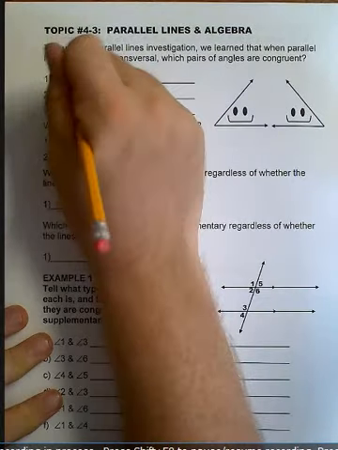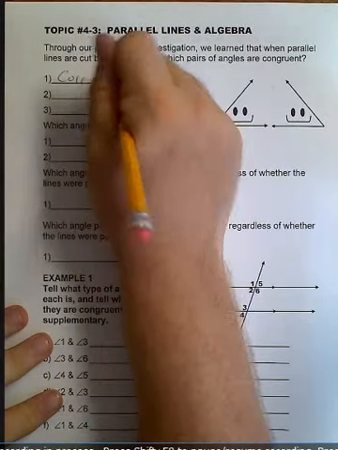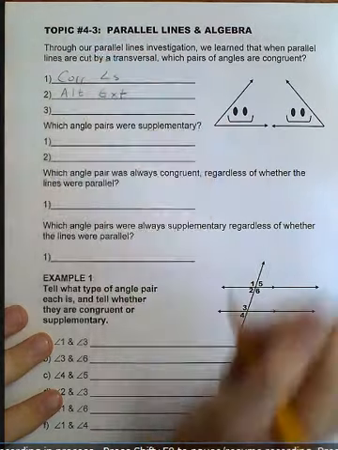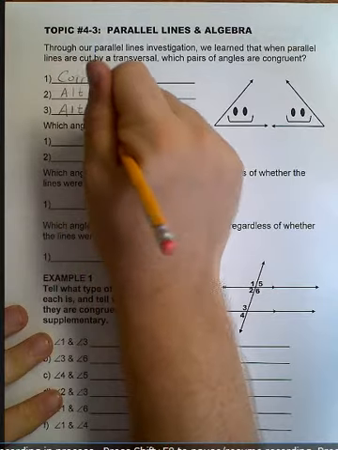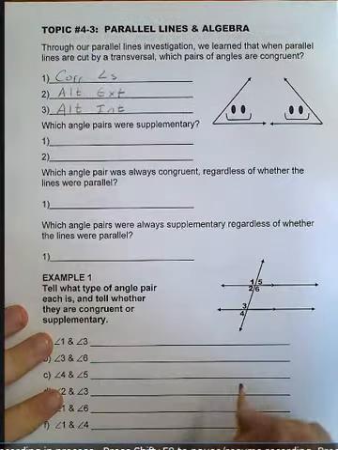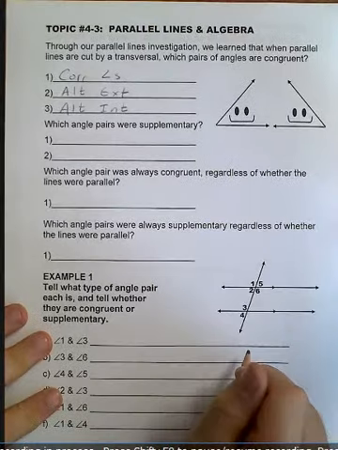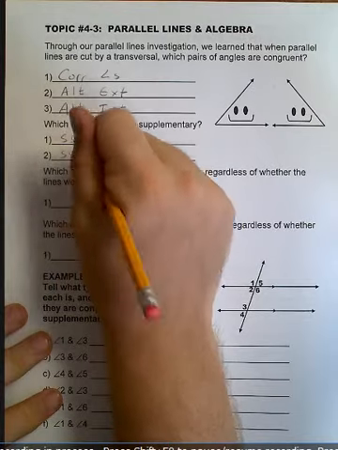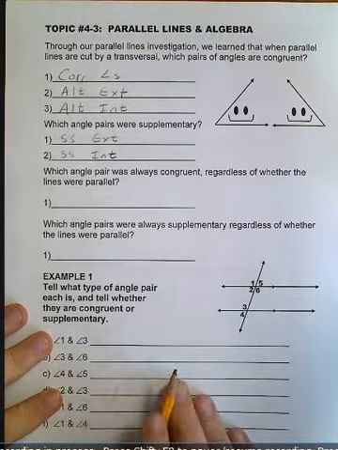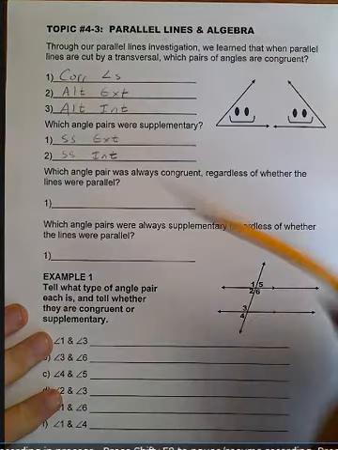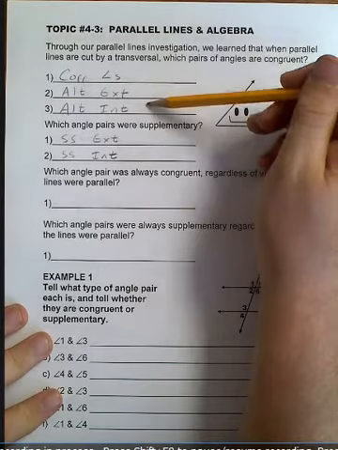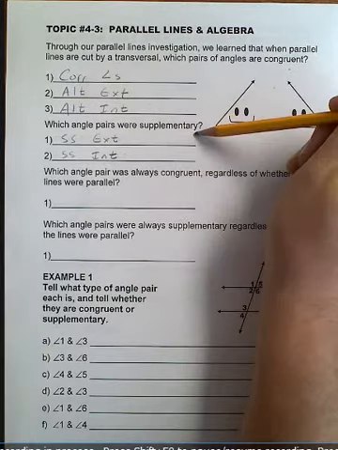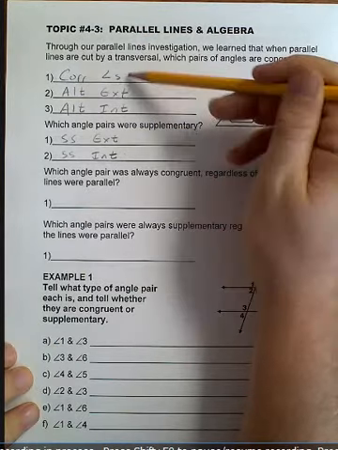Those angles were the corresponding angles, the alternate exterior angles, and the alternate interior angles. The ones that were supplementary were the same side exterior and same side interior. Now I hope that you're noticing a pattern. The alternate angles, those are congruent. The exterior angles were the ones that were supplementary. The only one that's odd is the corresponding angles.